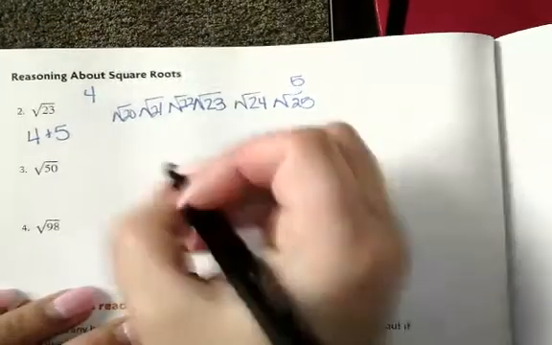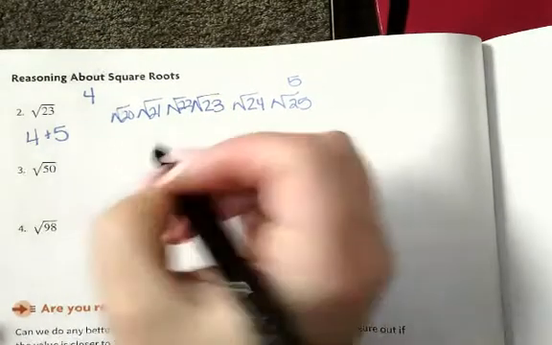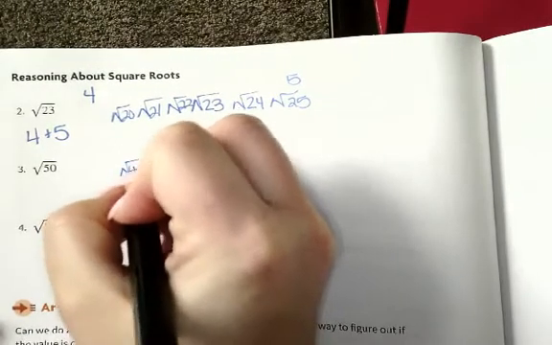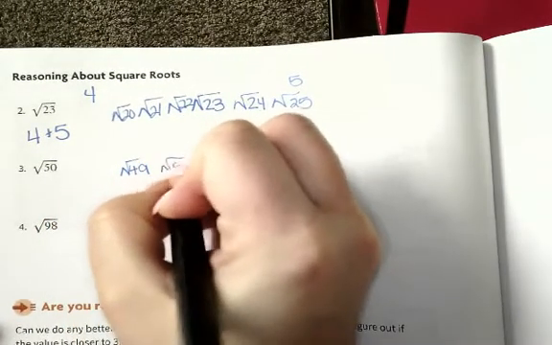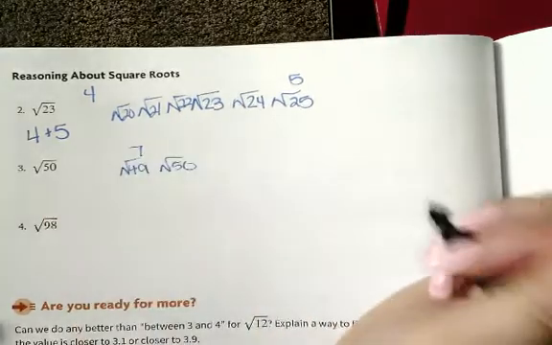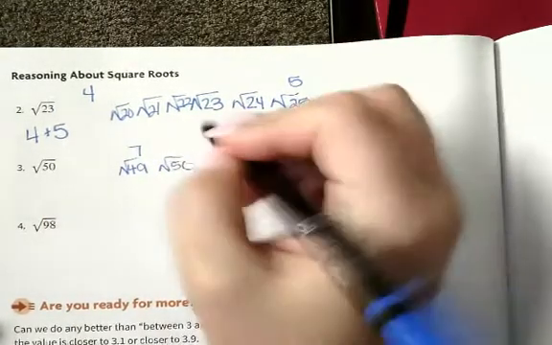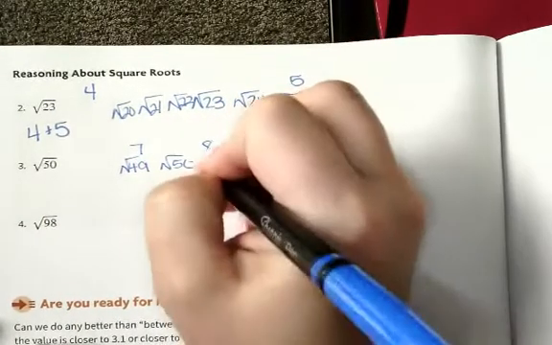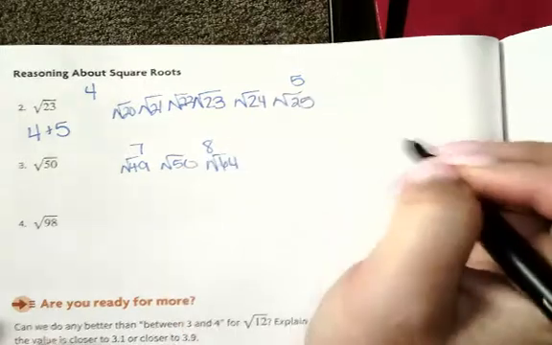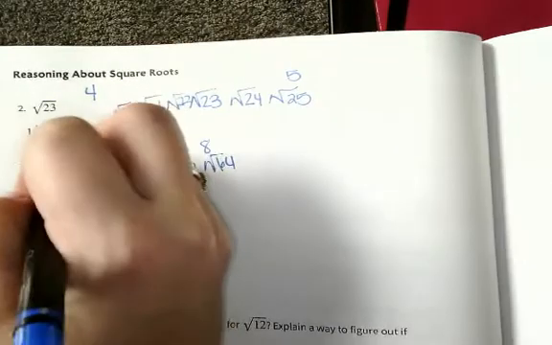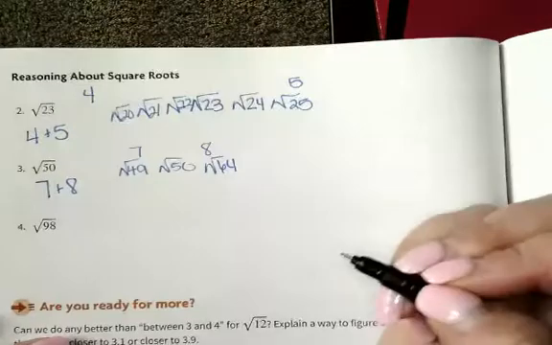Alrighty, so square root of 50. Well, square root of 49, square root of 50. Square root of 49 is 7. And then we know that the next one is going to be 8, which is square root of 64. So this one's between 7 and 8.